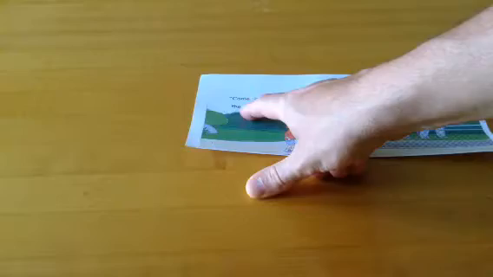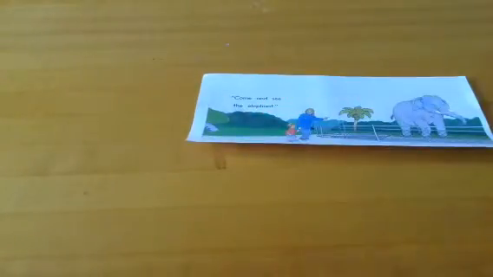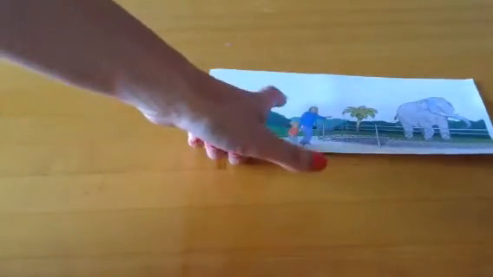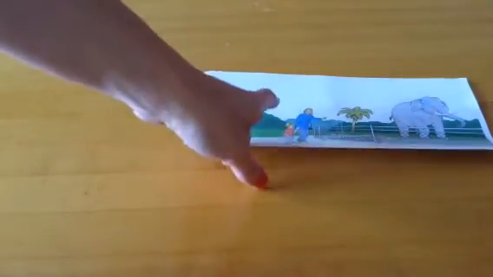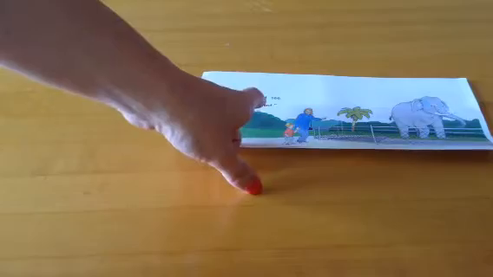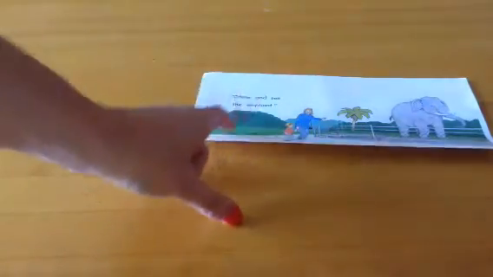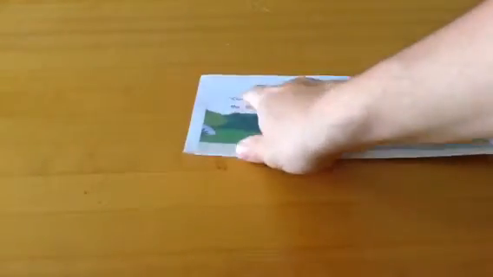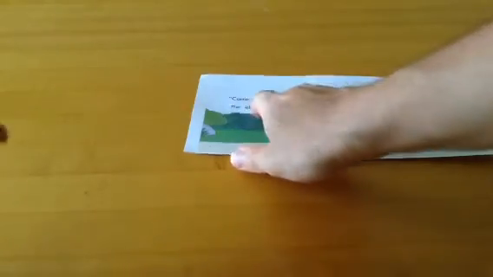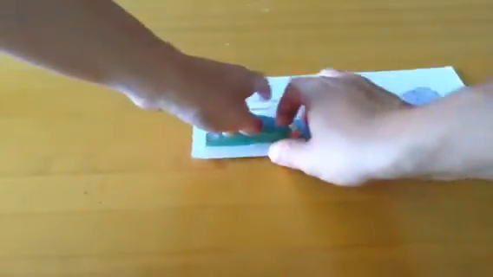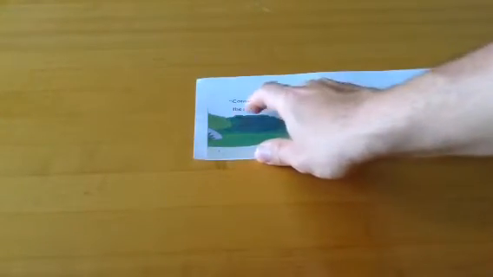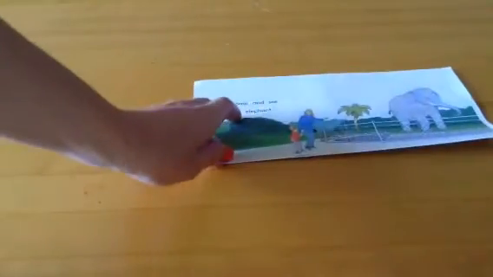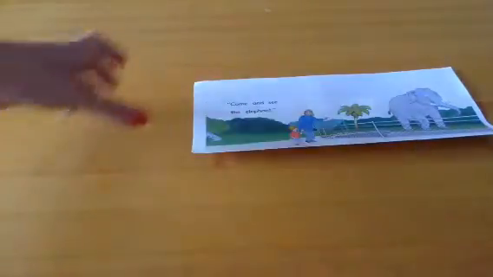Come and see the elephants. Come and see the elephants. You said elephants. Do you see letter S at the end of that word? No, that word is elephant. Can you read that sentence again? Come and see the elephant. Can you read that sentence again and point to each word? Come and see the elephant. And that word is the, remember. Okay. Let's move on to the next one.